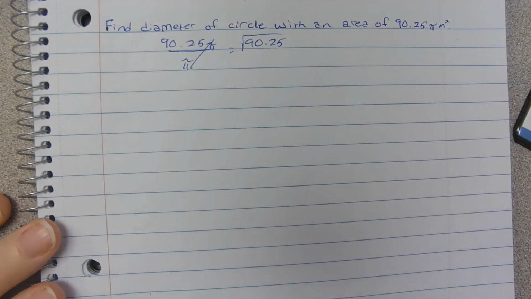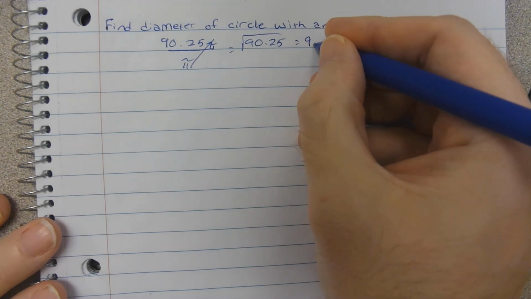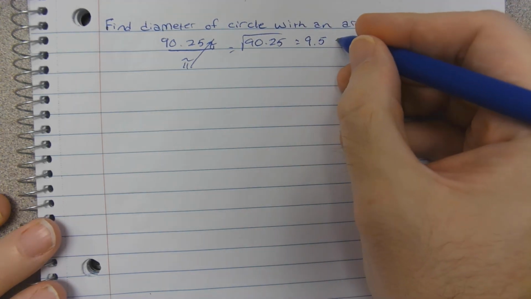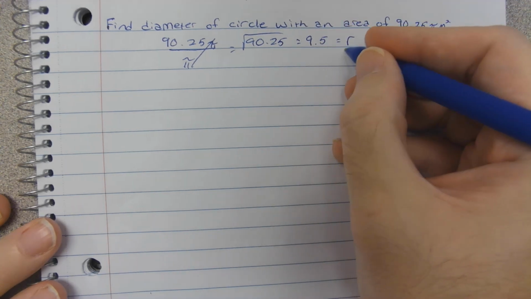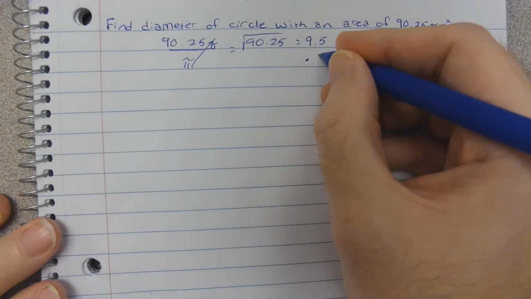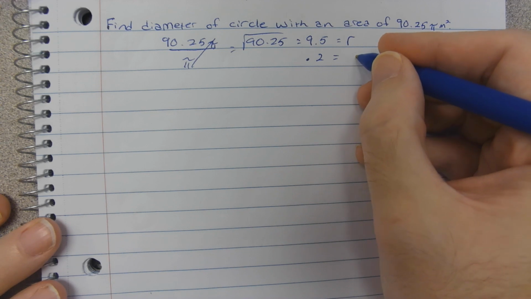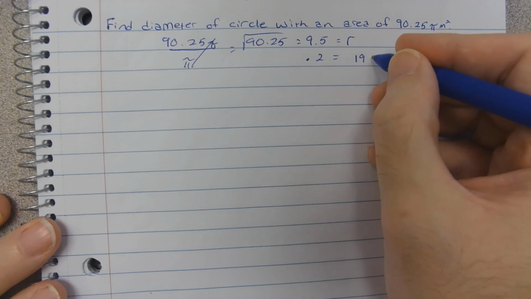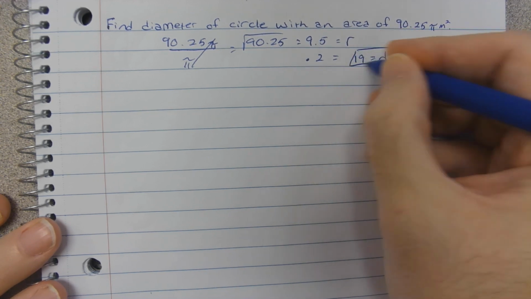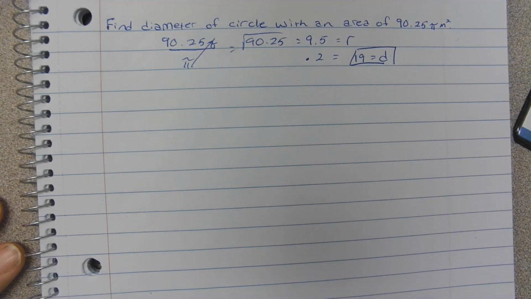So we take the square root of that. 90.25 square root is 9.5. So that's our radius. Now for our diameter, we multiply that by 2 and get 19. And so that's our diameter. Okay, so you just got to take it in steps.